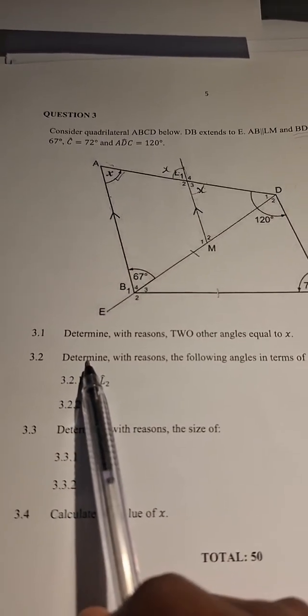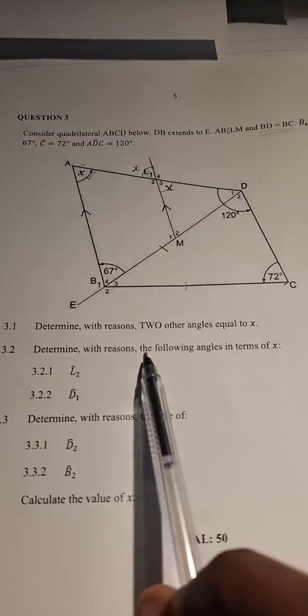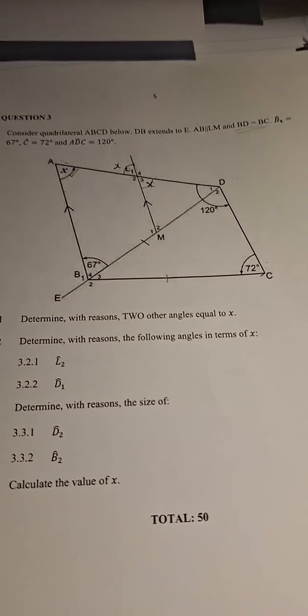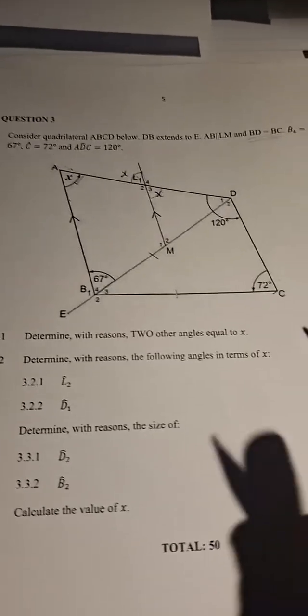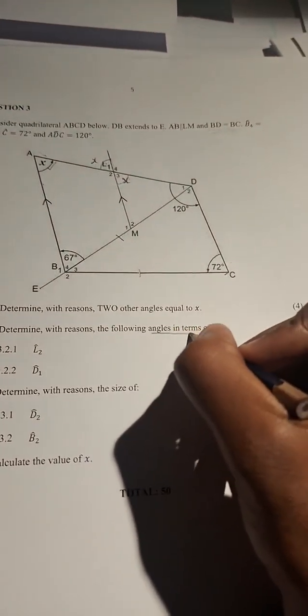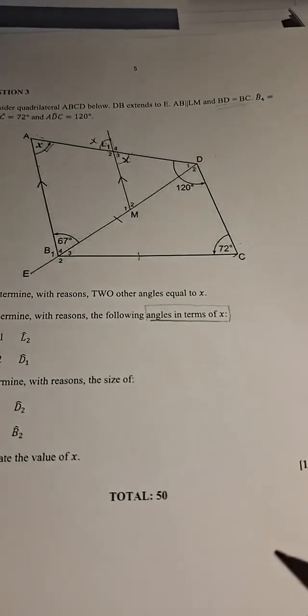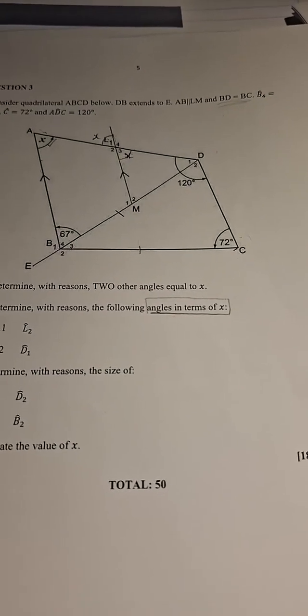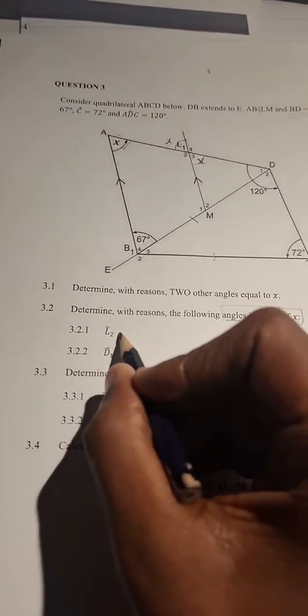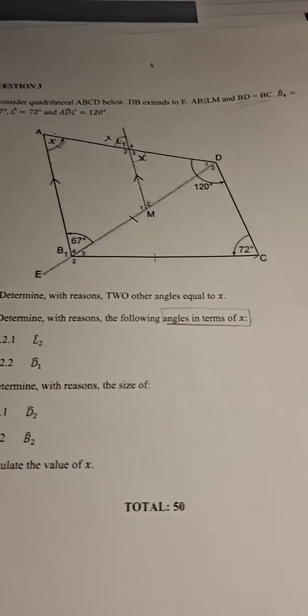Let's move on to 3.2. Determine with the reasons the following angles. Let's underline this part. In terms of x. Guys, in terms of x. Your answer must have a term which is x.